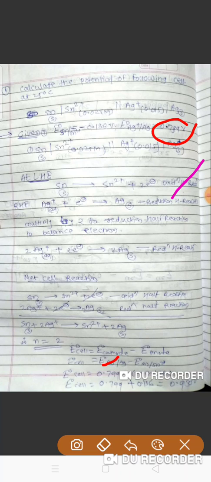So we write 0.799 volt minus, because in the formula there is a minus sign, minus in brackets minus 0.136 volt. Why the double minus? Because the anode potential is negative.